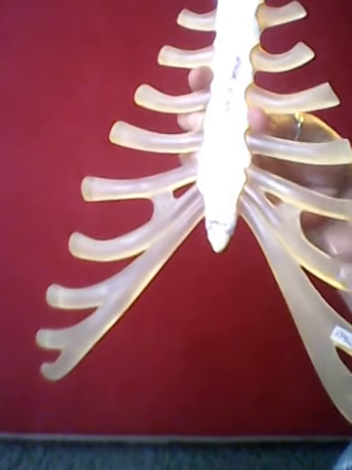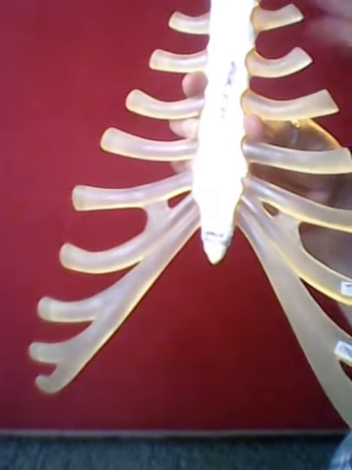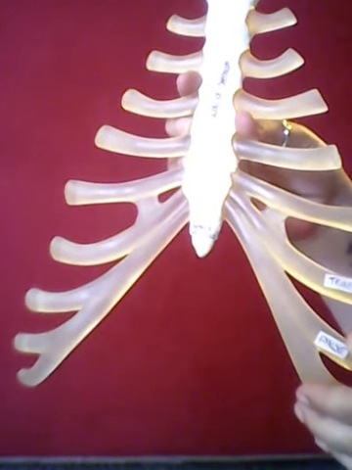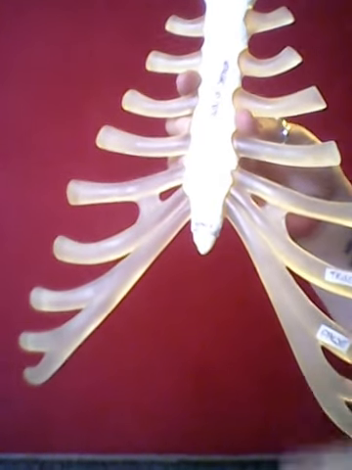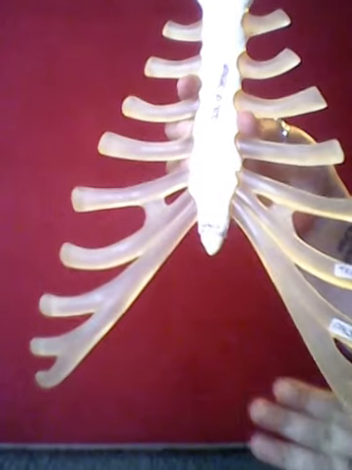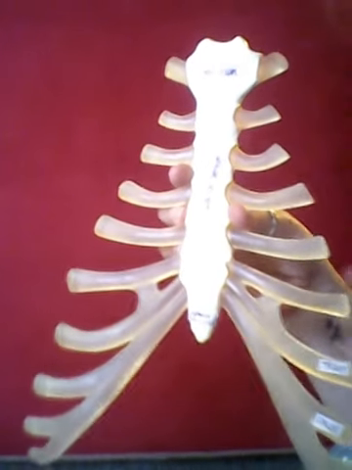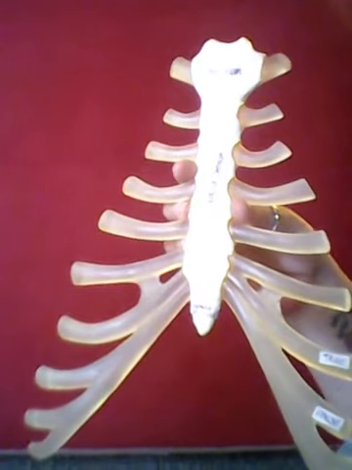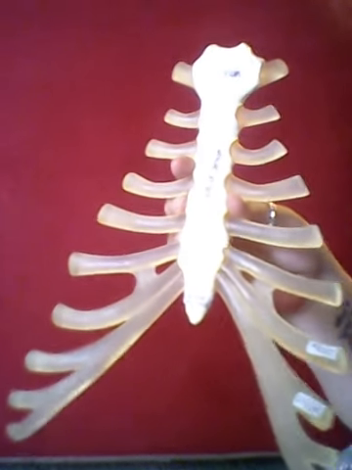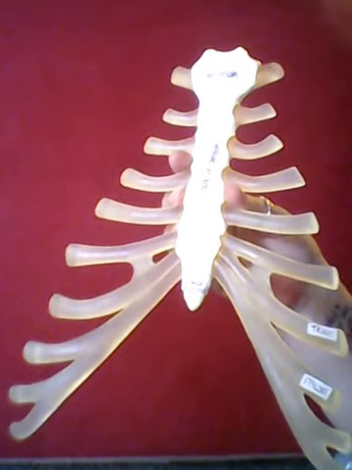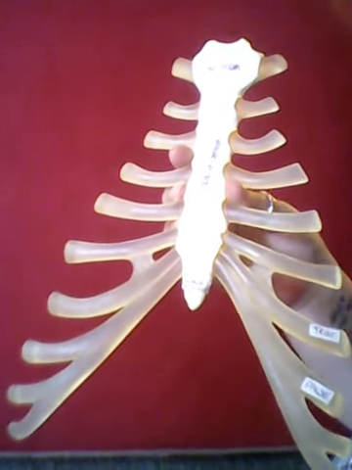So the first 7 pairs of ribs are true ribs, and the bottom 3 are false ribs. And then remember that we also have 2 more pair of floating ribs that do not attach to the sternum at all. So for true ribs, 7 pair. False ribs, we have a total of 5 pair. And 2 of those 5 pair are floating ribs in that they never attach to the sternum at all.